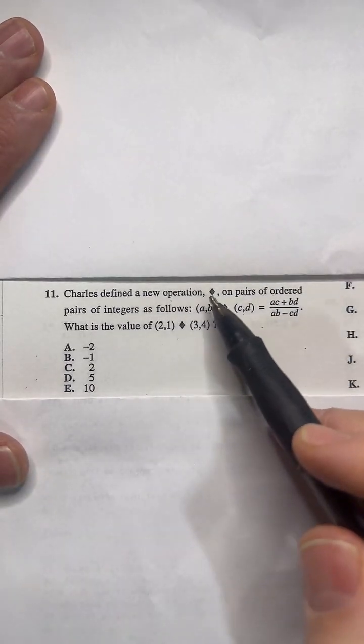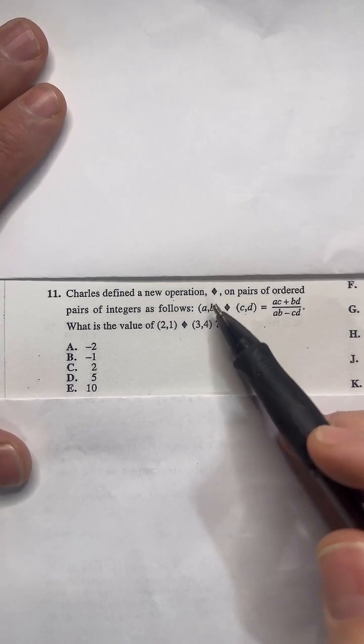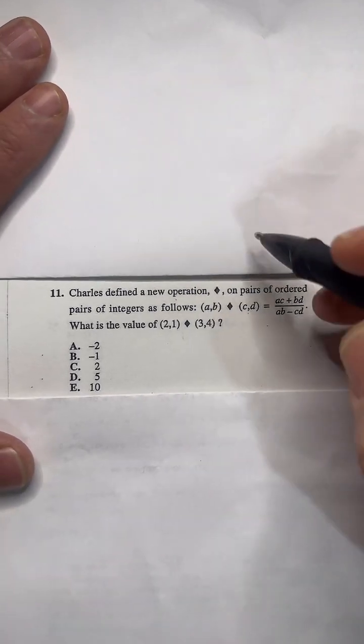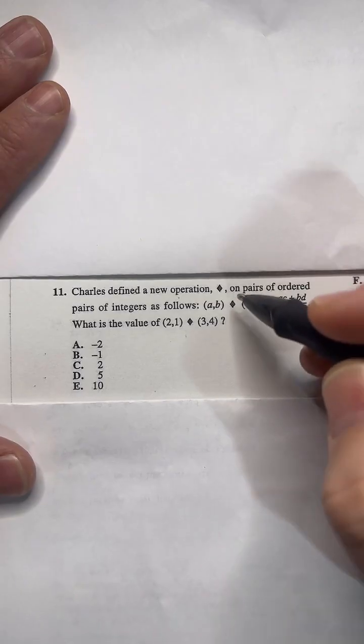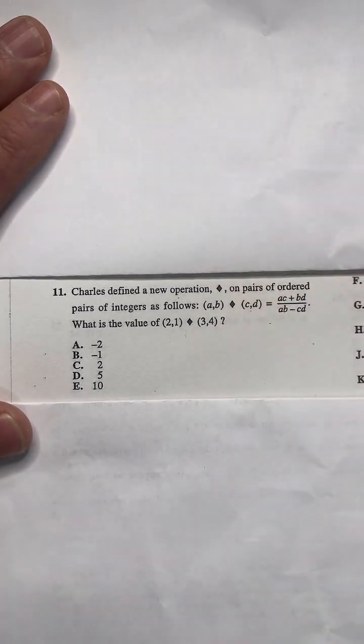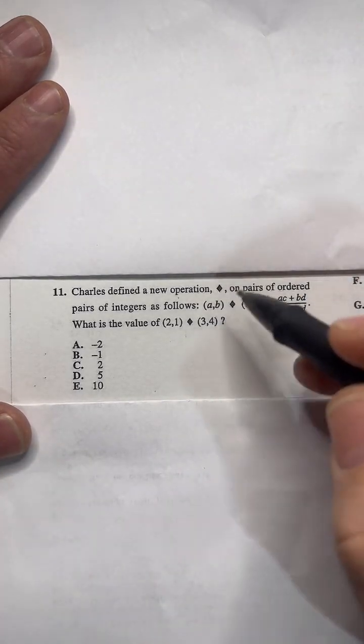Charles defined a new operation. I'm sure Charles has a lot of get-togethers on Friday nights if he's coming up with new operations. But they come up with these kind of bizarre questions.